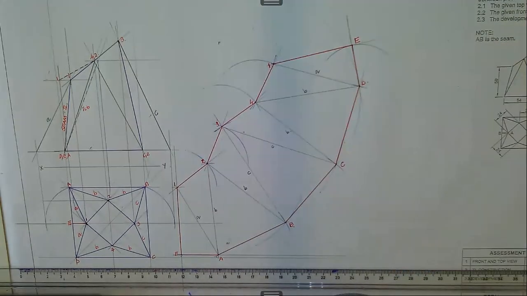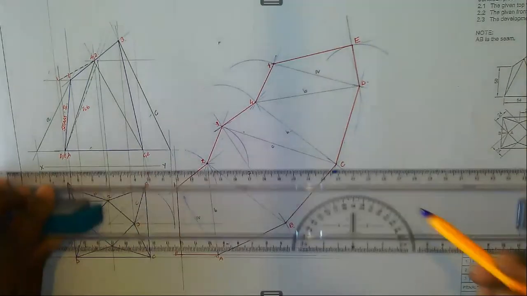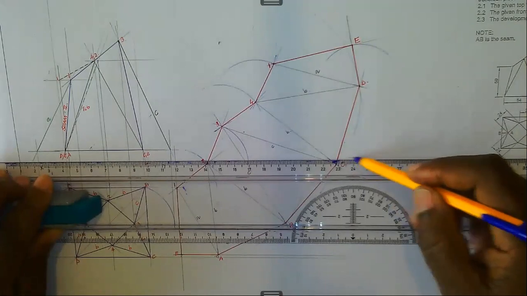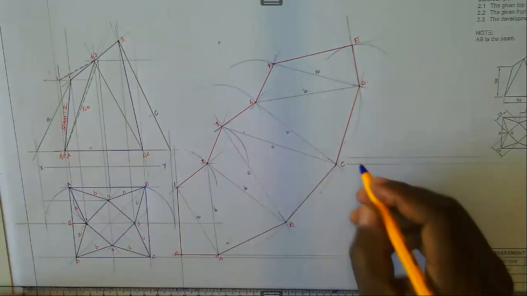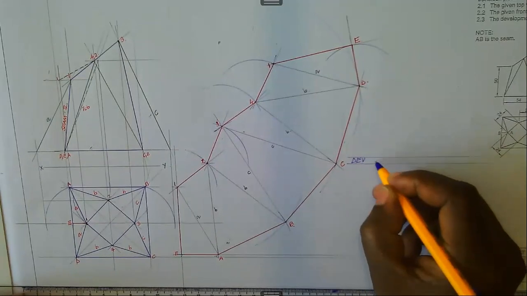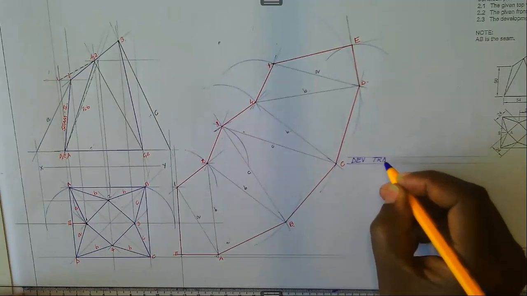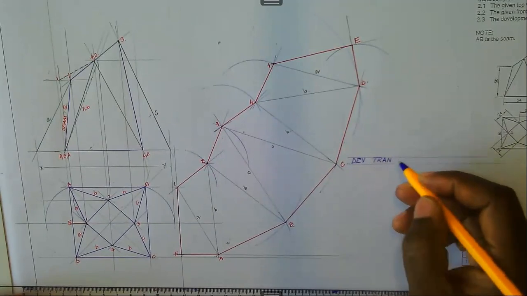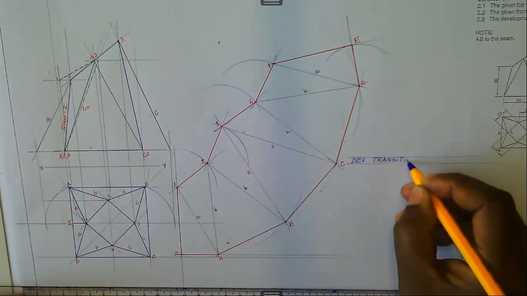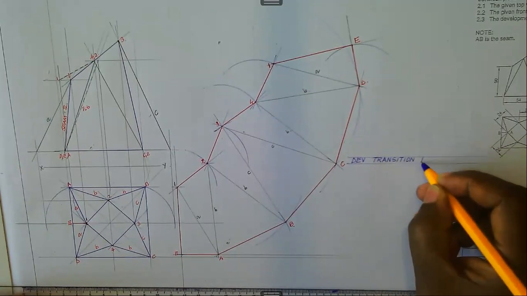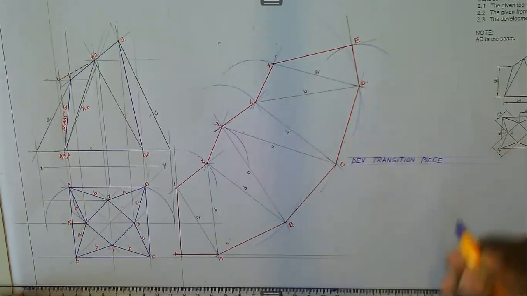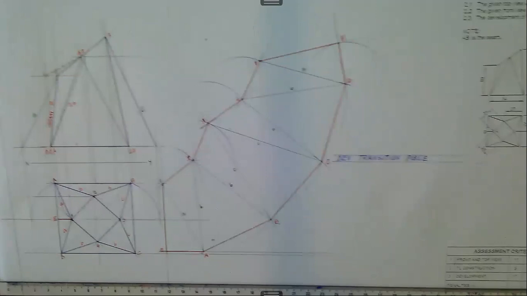Then the last thing that you need to write or indicate, right, you need to show this is the development transition, that is the development of the transition piece.